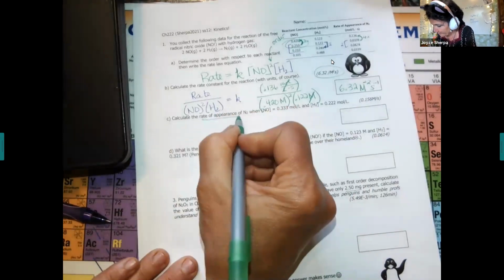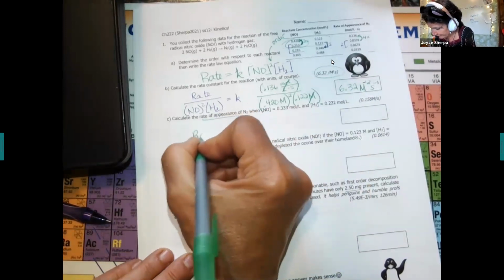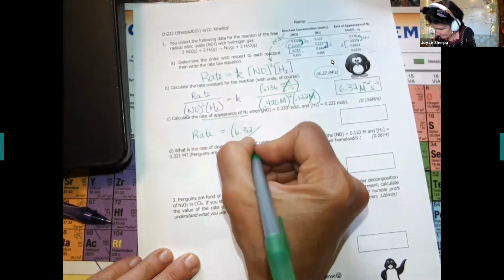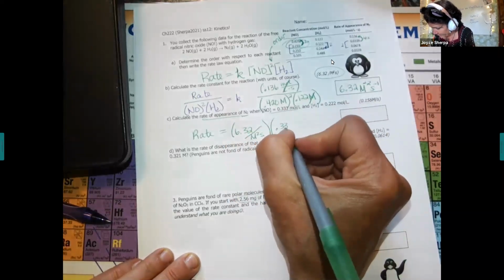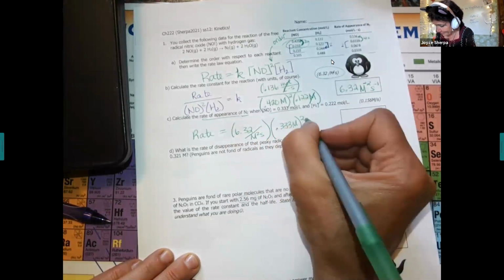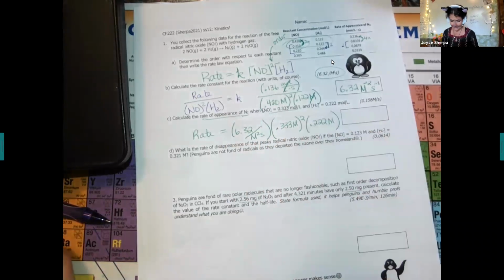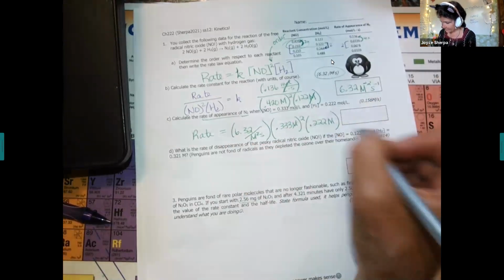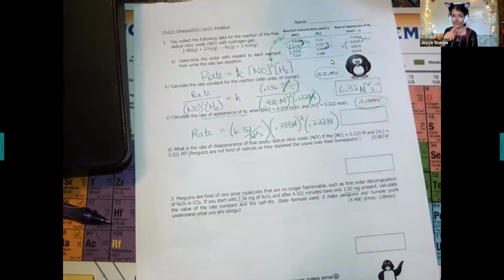All right, calculating the rate of appearance of the nitrogen. Again, we just plug in. The rate equals our formula up here. We just plug in the K with its units and then the numbers. So 0.333 molarity squared and then the 0.222. Again, you can say moles per liter or capital M. Please do not say molarity per liter, because that's not legitimate. You can see this molarity squared would cancel that, and we'd have the molarity per second, and we get my number.